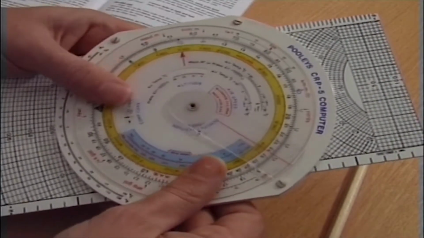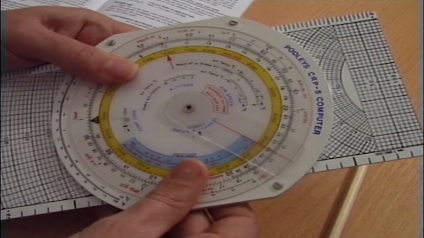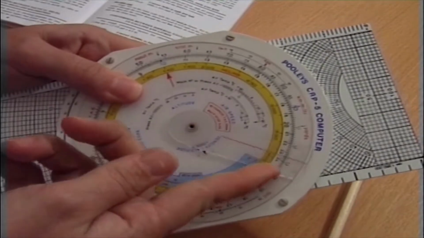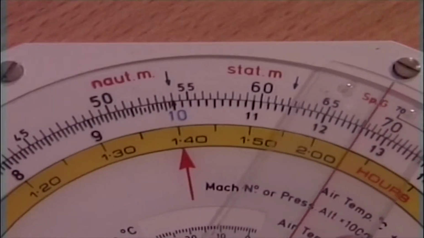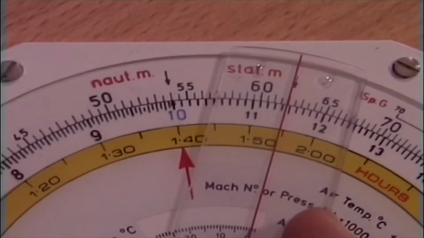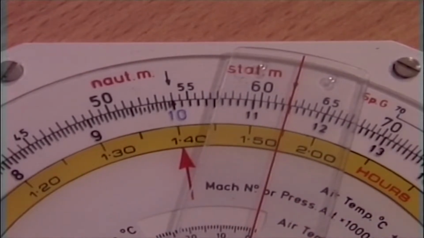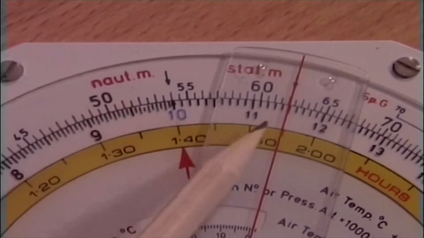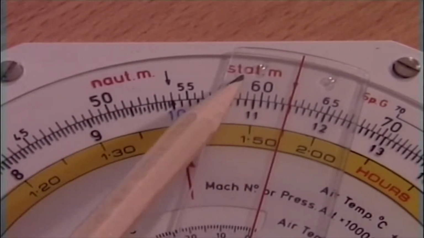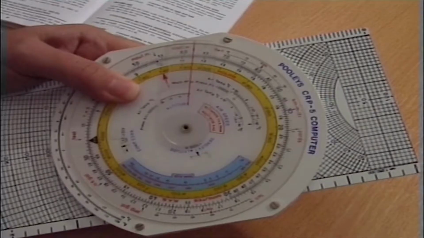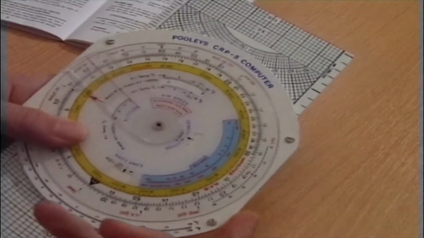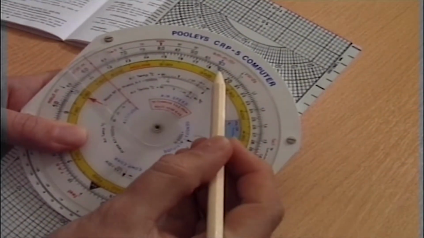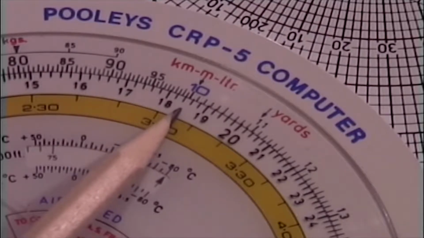This can be shown on the CRP-5 as follows. Position the 10 from the inner scale under the red nautical mile datum on the outer scale. The cursor is lined up on the red statute mile marker on the outer scale. Underneath can be read 1.15 on the inner scale. Without changing anything, underneath the red kilometre datum may be seen 1.852 kilometres.